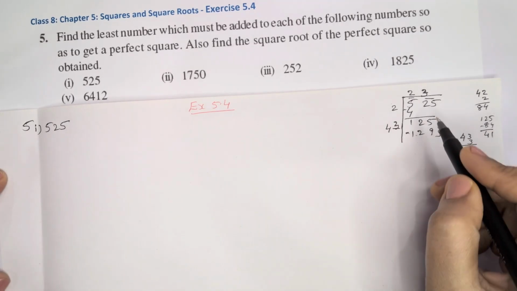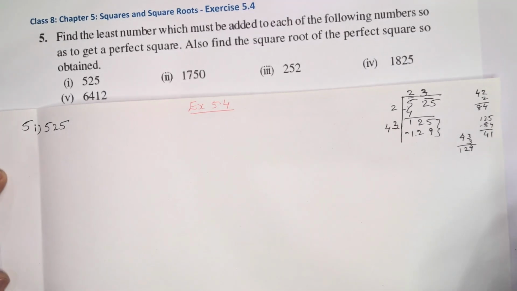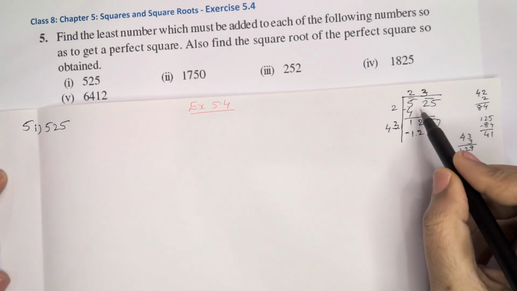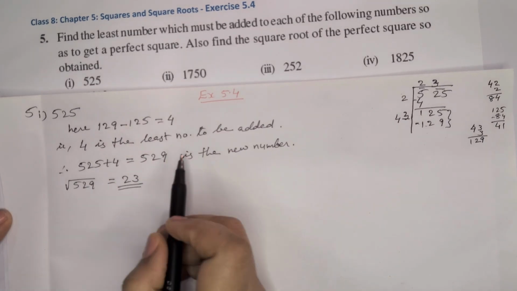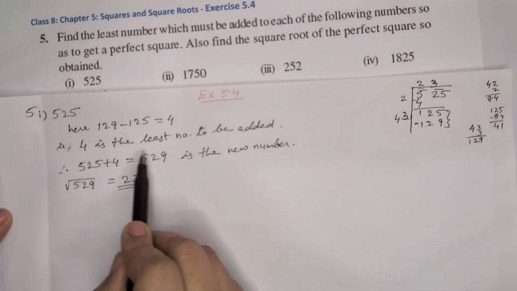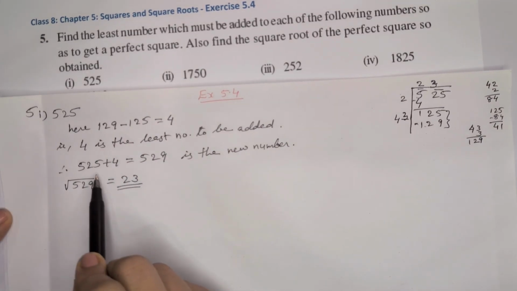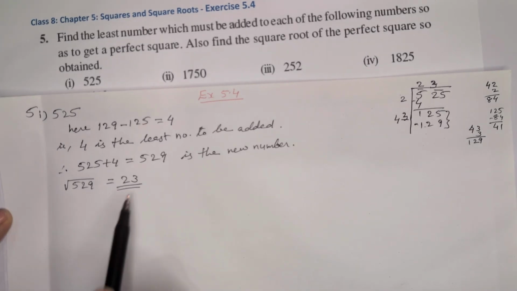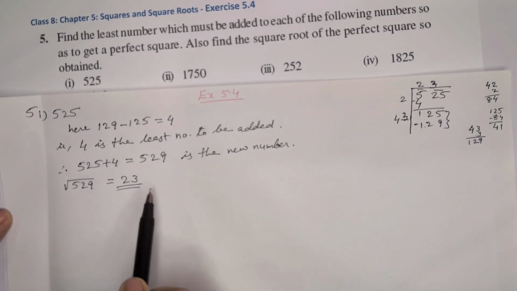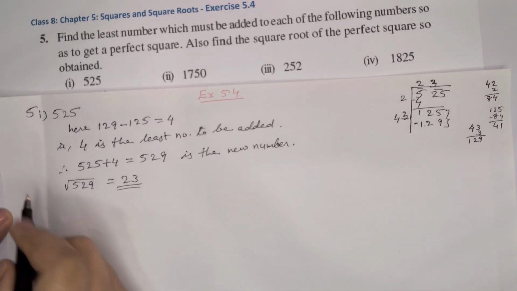So that number 4 is the smallest number to be added to 525 to make a perfect square. Therefore we can write 4 is the least number to be added and 525 plus 4 is equal to 529 is the new number, and the square root of 529 is equal to 23. Now the next number.